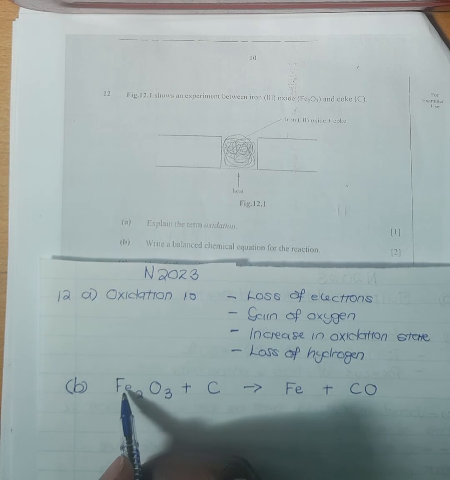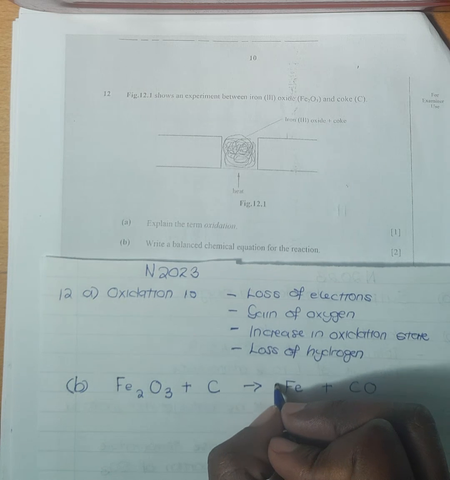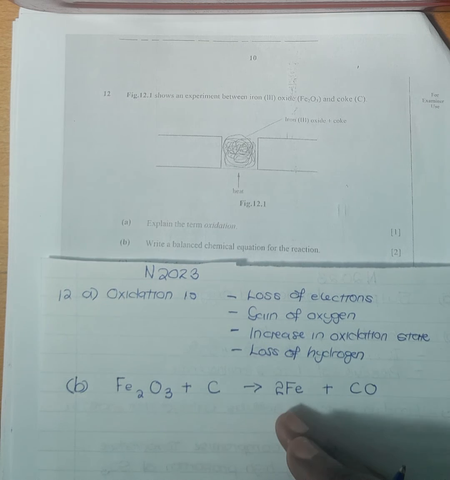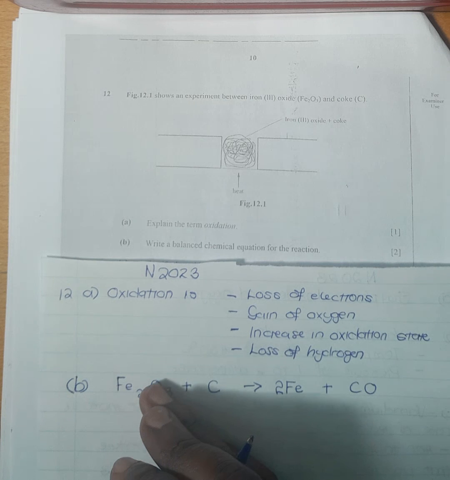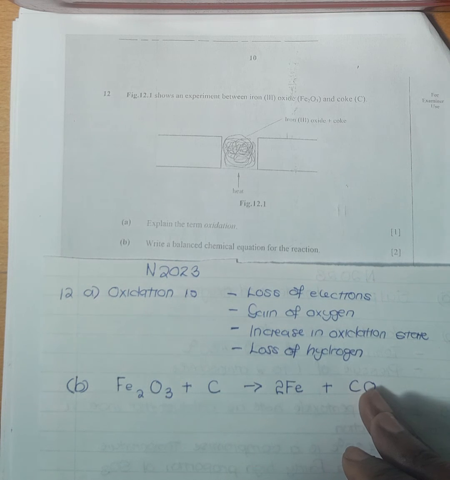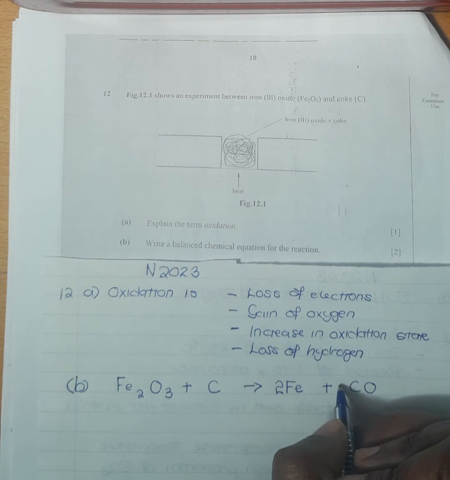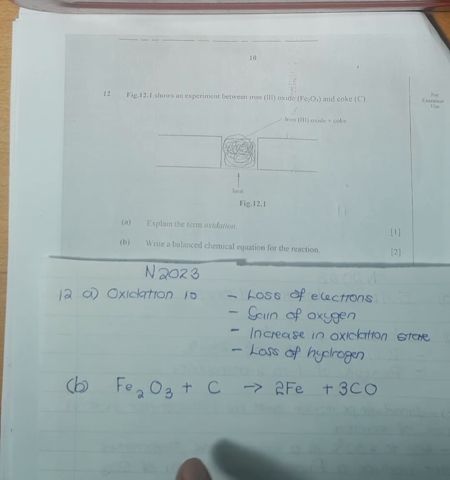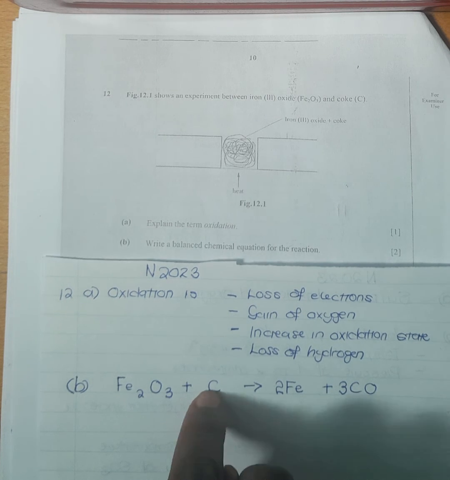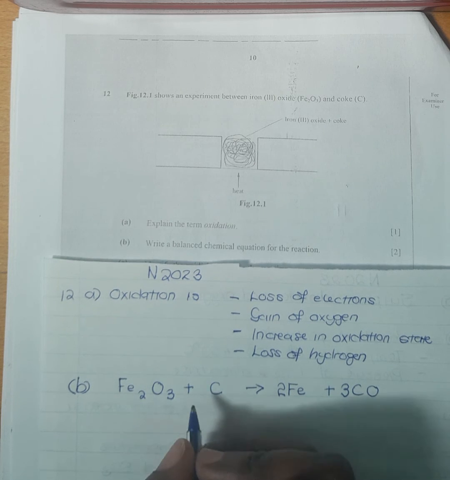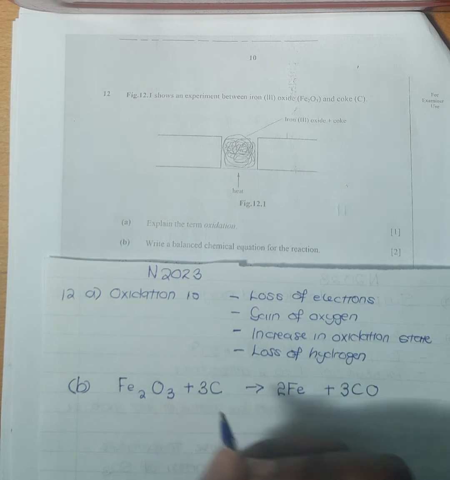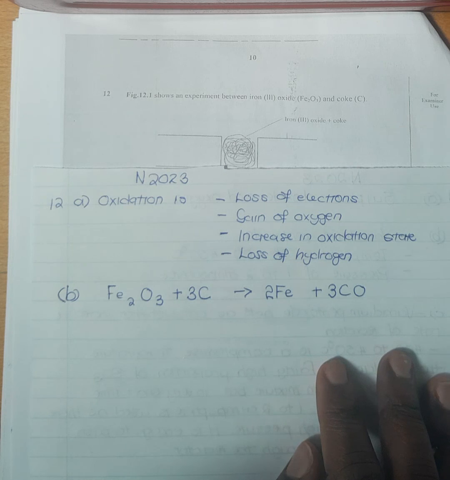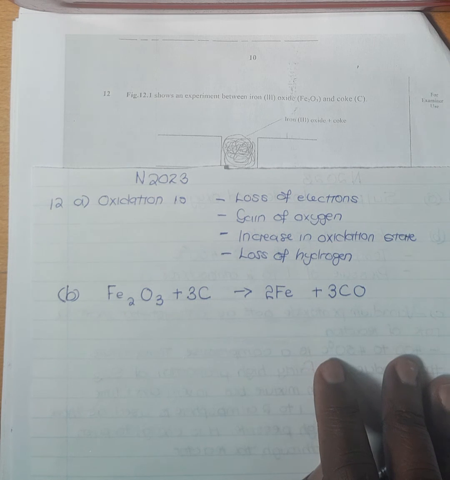Here we are having 2 irons, so we need to put a 2 here for our iron to be balanced. And then we have 3 oxygen, and here we have 1 oxygen. So we need to put our 3 here, so that we have 3 oxygen, 3 oxygen. And here we have 1 carbon, 3 carbon, which implies that we need to put a 3 here. So this is a balanced equation for the reaction between iron 3 oxide and coke in order to produce iron and carbon monoxide.